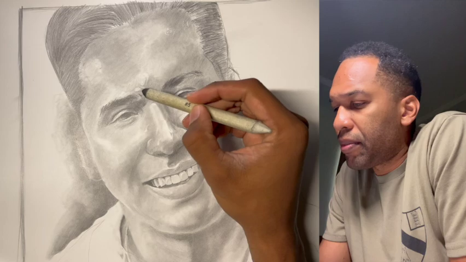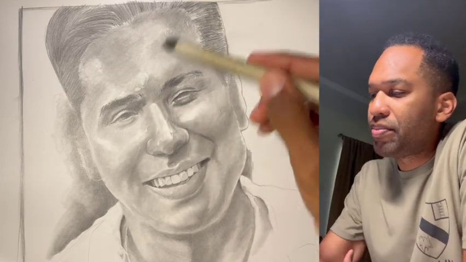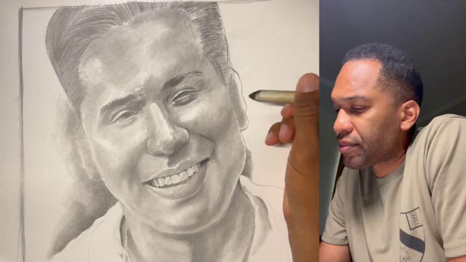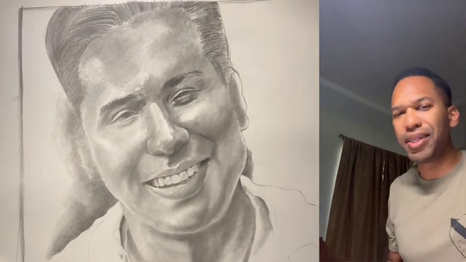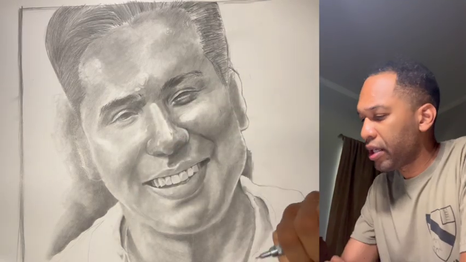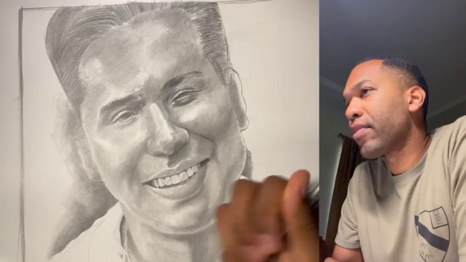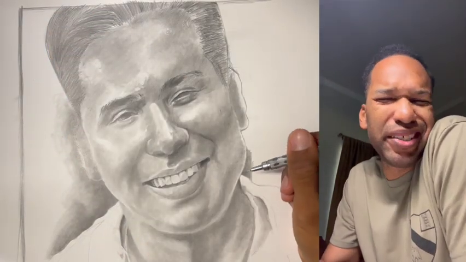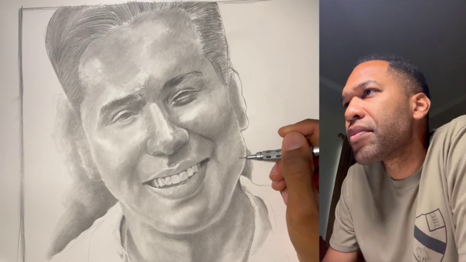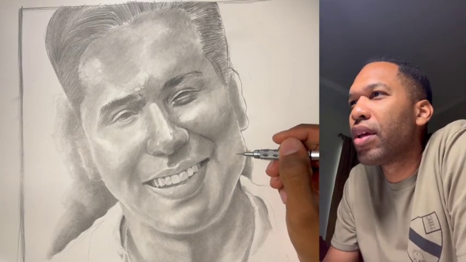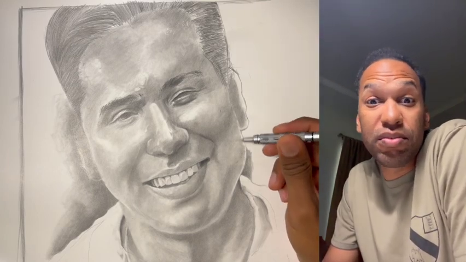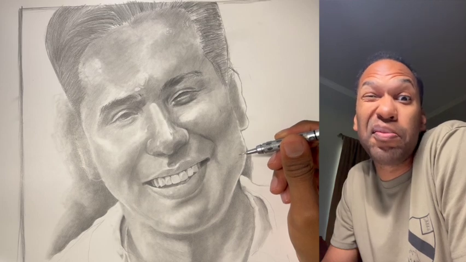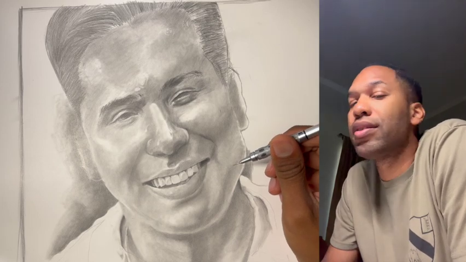I'm going to start with the eye. And this is going to be kind of a touchy thing here because according to the reference, he got kind of squinty when he smiled, and eyes do kind of strange things when they get under heightened pressure and things of that nature.